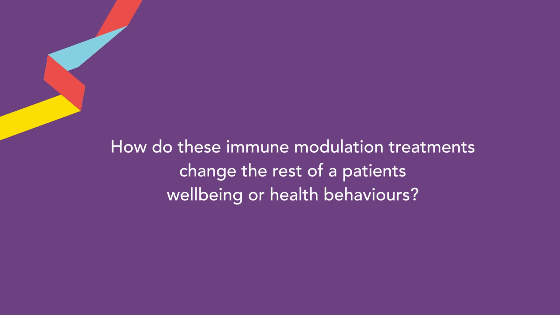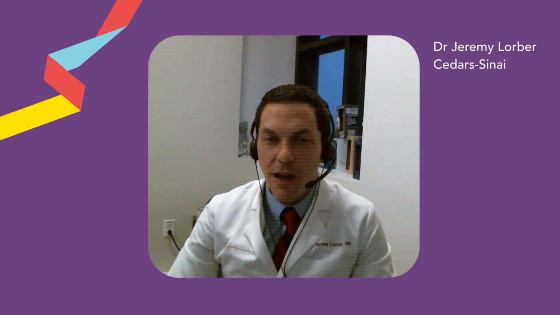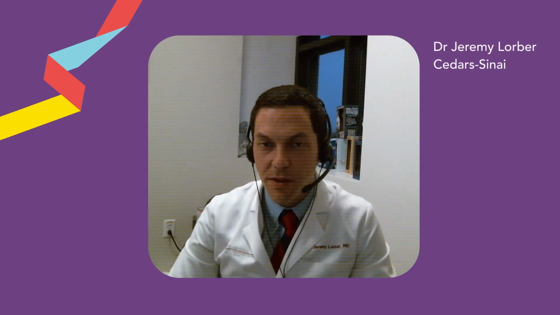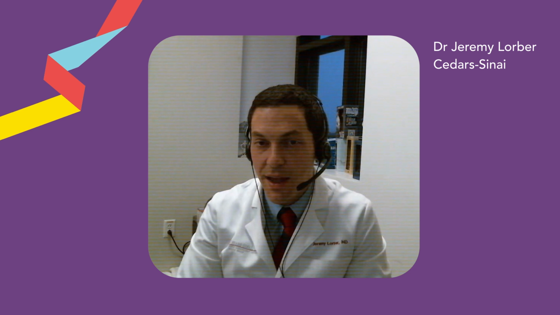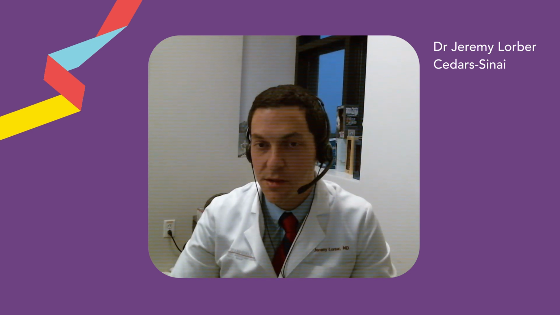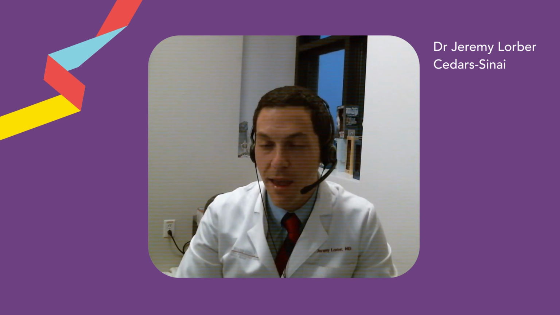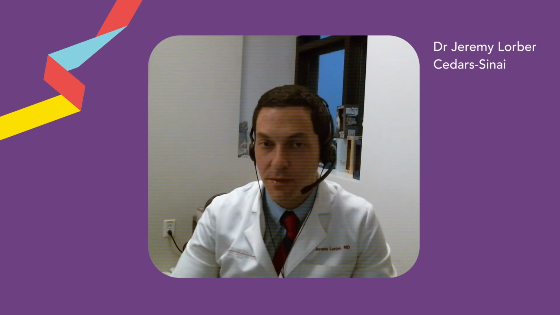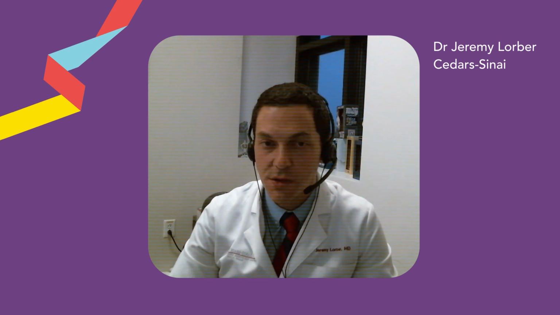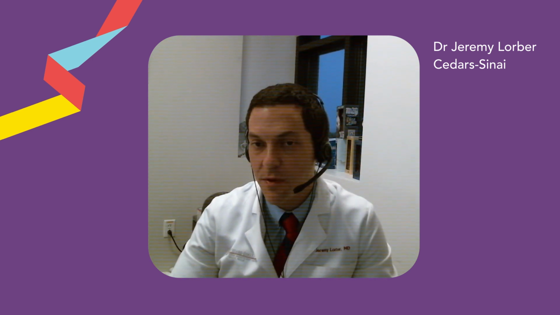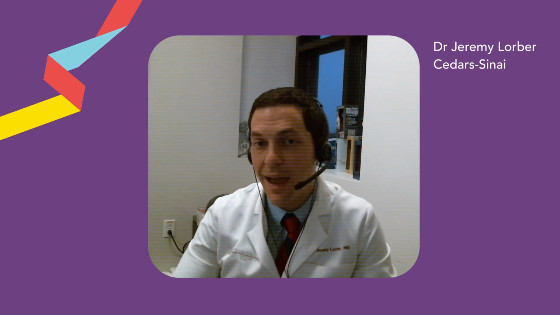How do these immune modulation treatments change the rest of a patient's well-being or health behaviors? So there are a couple different ways to think about this question. In and of itself, CAD is not an immune suppressing condition. So CAD should not increase somebody's risk, at least typically, for an infection. However, looking at it the other way, routine infections that we get, colds, flus, urinary tract infections, any type of infection can exacerbate CAD.